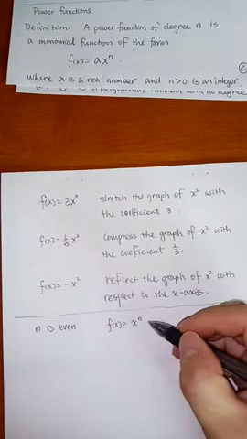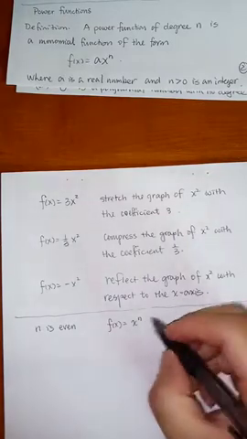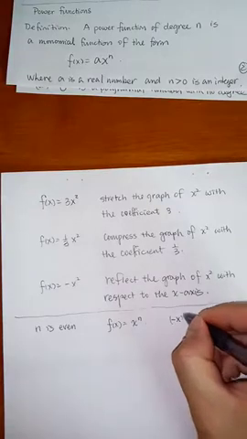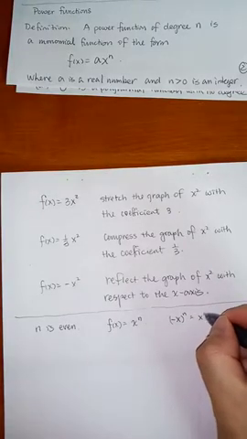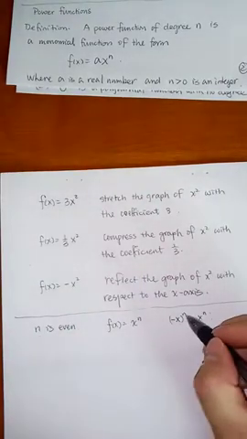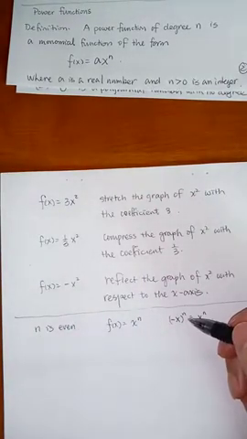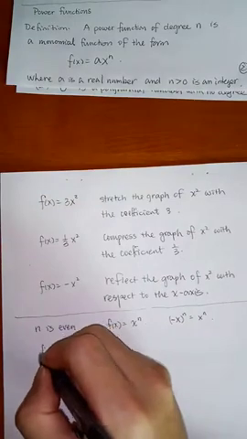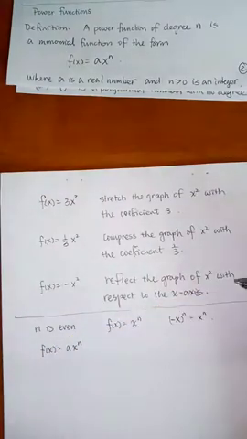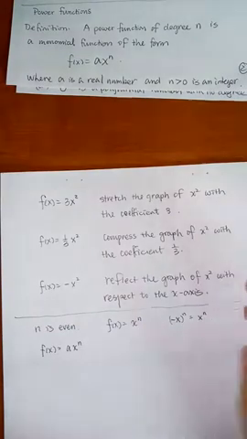And then negative x to the n is equal to x to the n, because n is even, the negative sign is killed by the even power. So f(x) = ax^n, where a is just a coefficient and does not change the property.